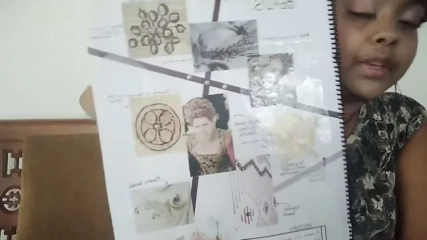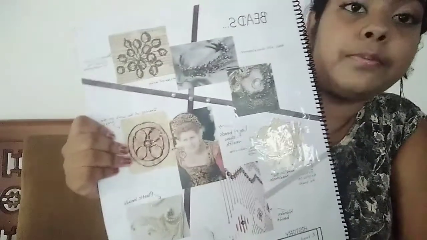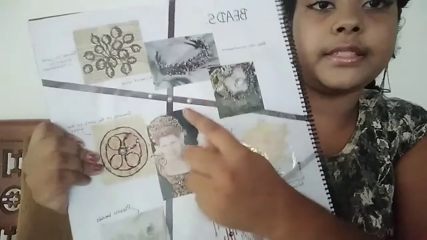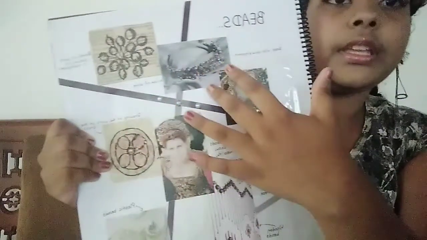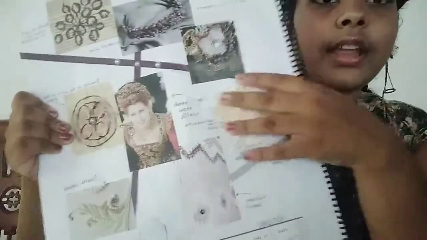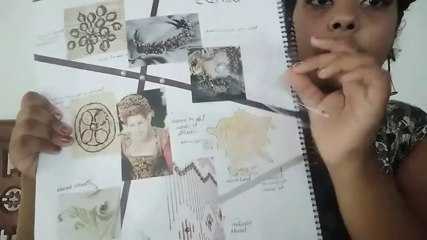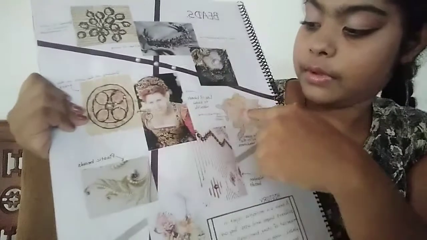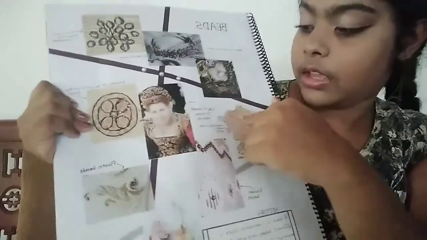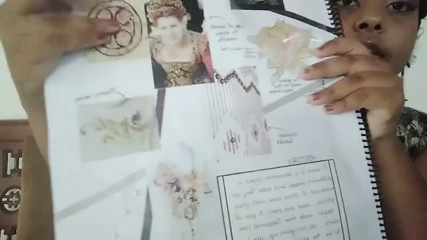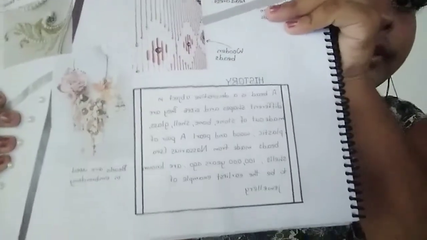So in my next page, I did about beads, because embroidery wasn't done mainly with beads, so I pasted some beads and drew some beads. I was interested in them, and I pasted this polythene material to show the gloss of the bead, and I did some golden working texture over here, and did some history of it.